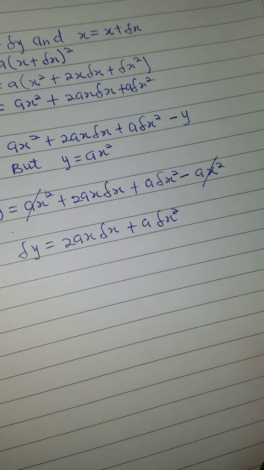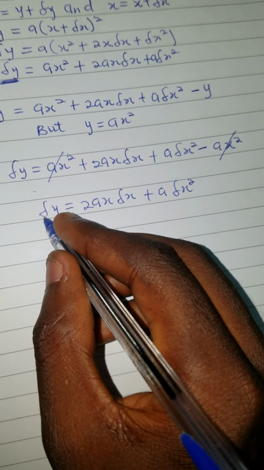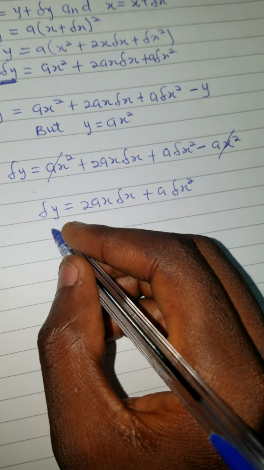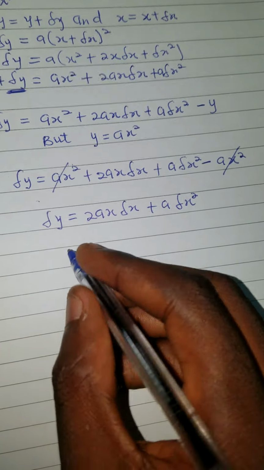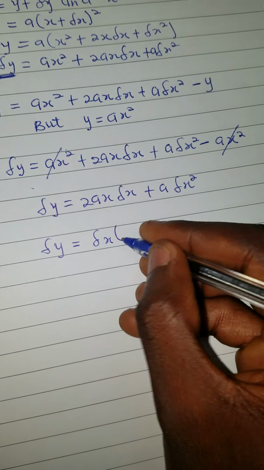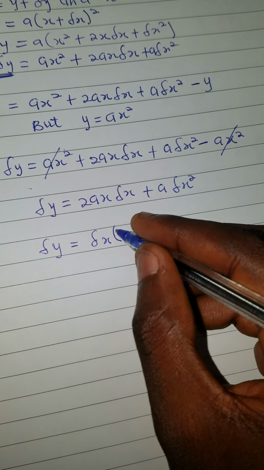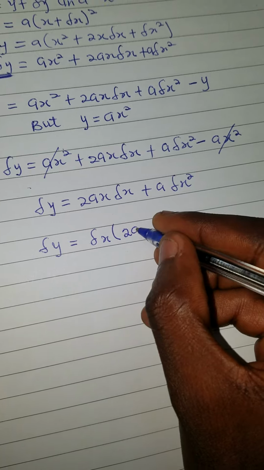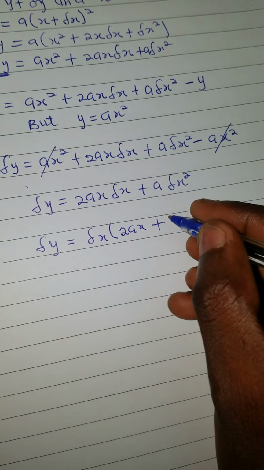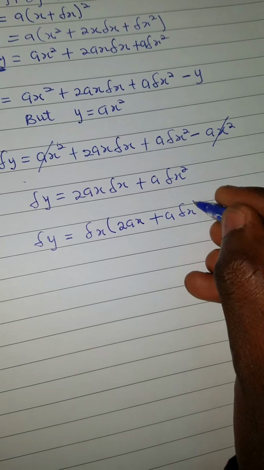So if you are having this, we see that we are looking for change of y over change of x. So what can we do? Let's factorize change of x from the other side. When you factorize change of x out of this side, it will now be change of x times (2ax plus a change of x).